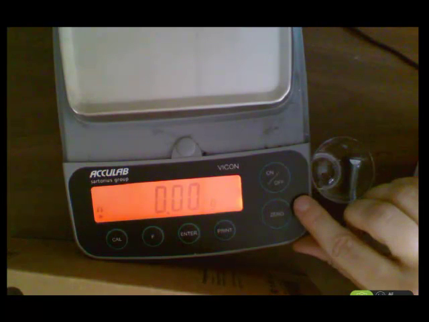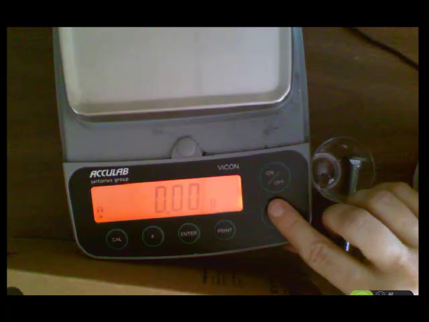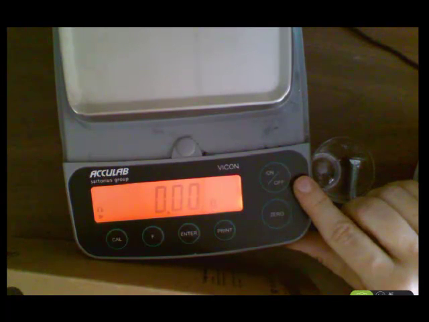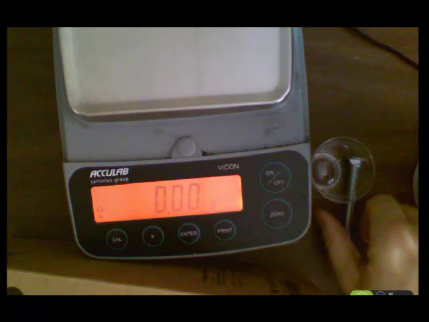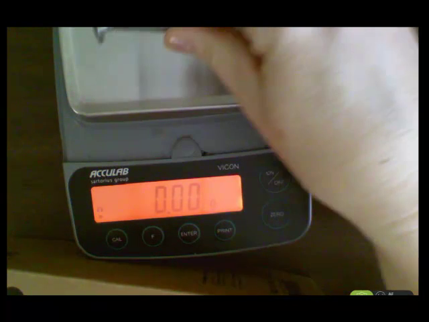Now, before you do anything, you want to zero the balance. So there's a button here that says 0. So you press that, and then you wait, and it will reset to 0. Now, let's say I wanted to measure the mass of this bolt. So I just place that on the pan.